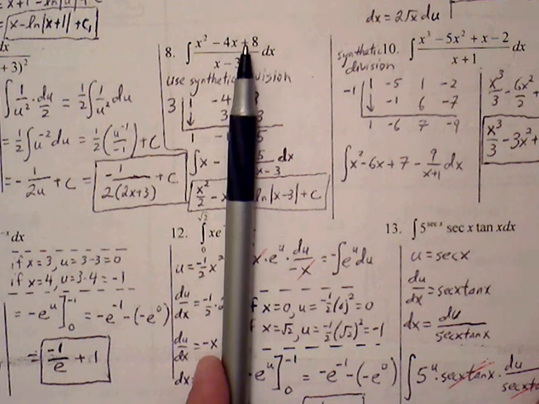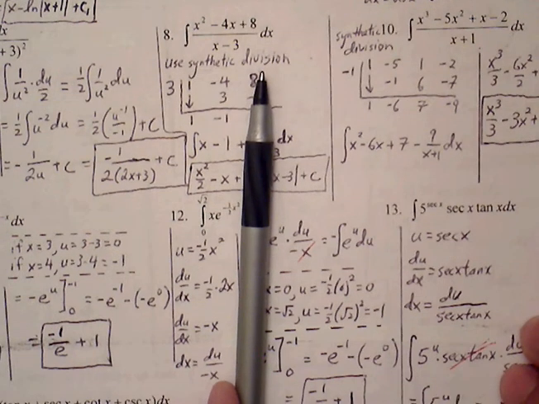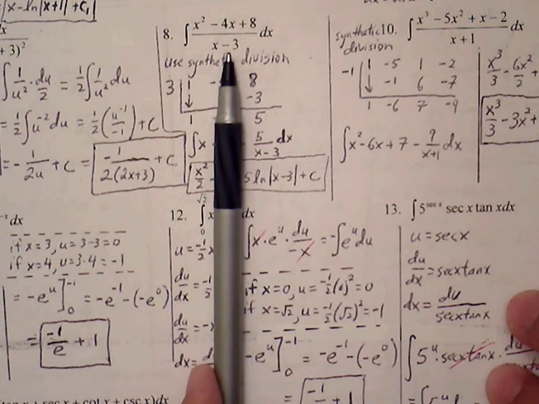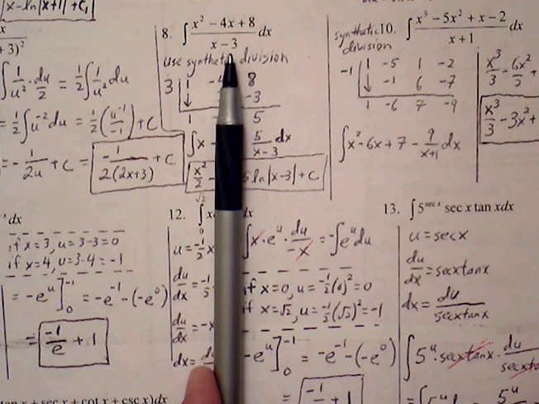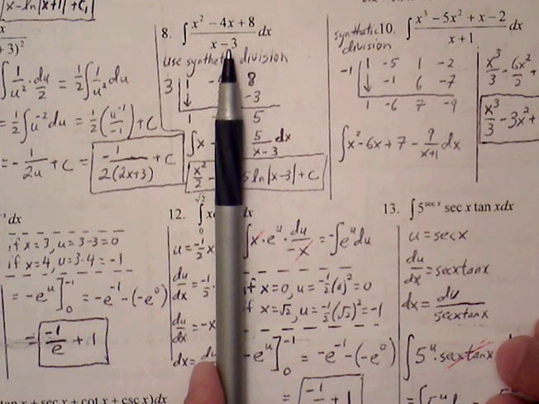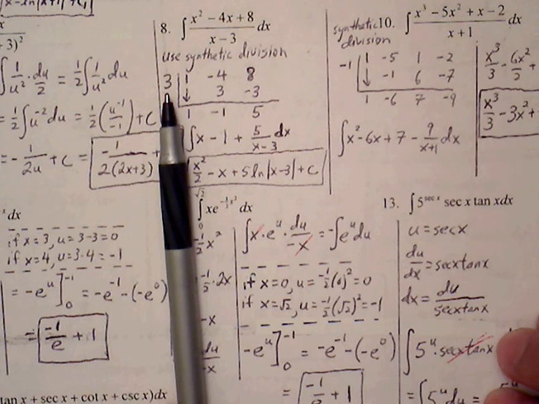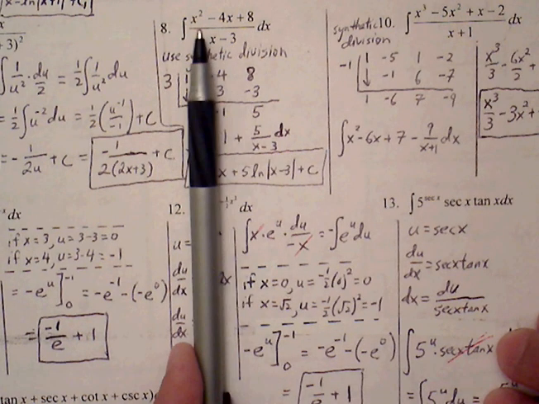So we're going to use synthetic division here just because the denominator is in the form where it is a variable to the first power and a constant. So the way we can do that is, rather than go through long division, we can go through synthetic division. And what we do is we take the opposite of the constant and we put it outside a half box.